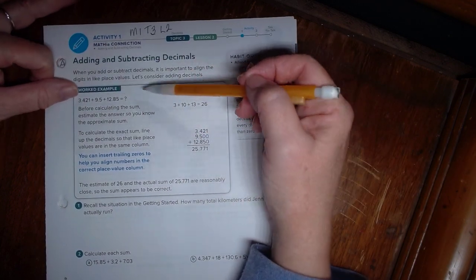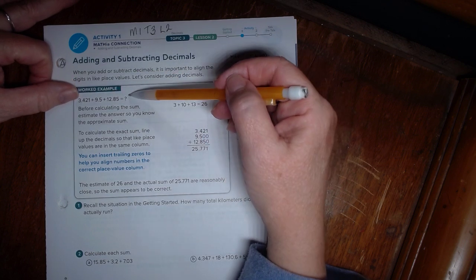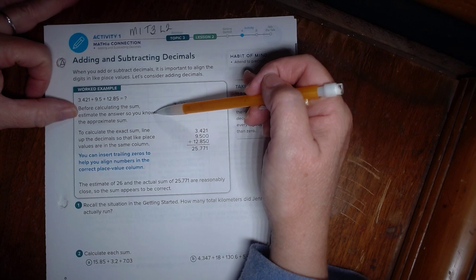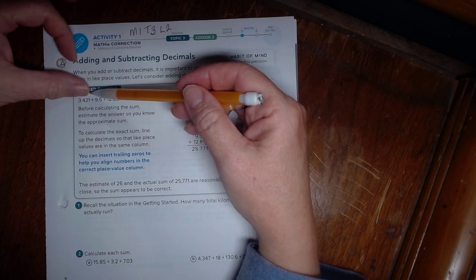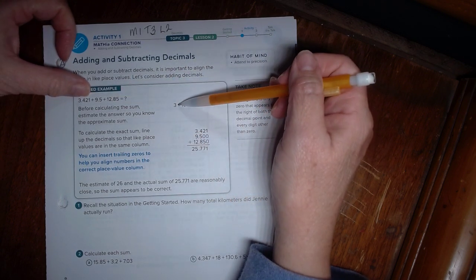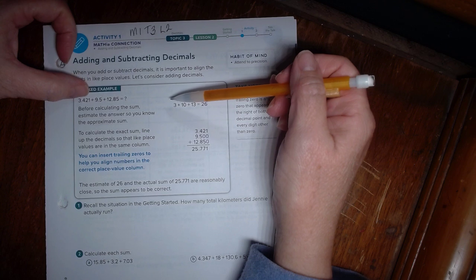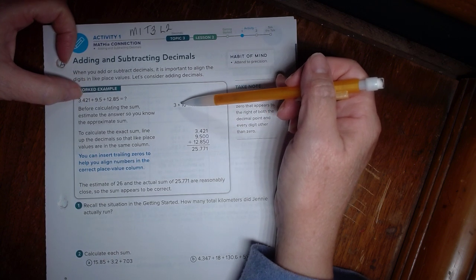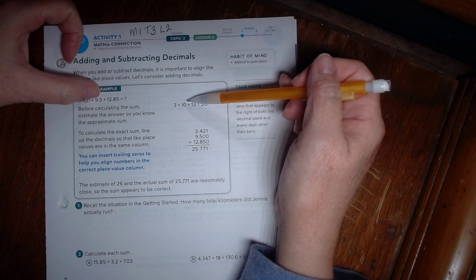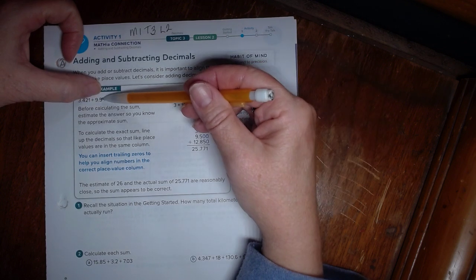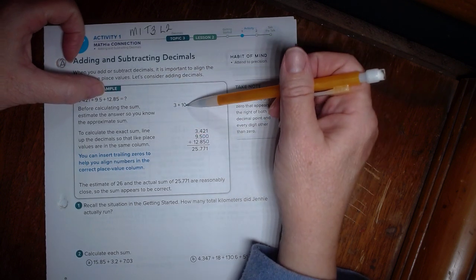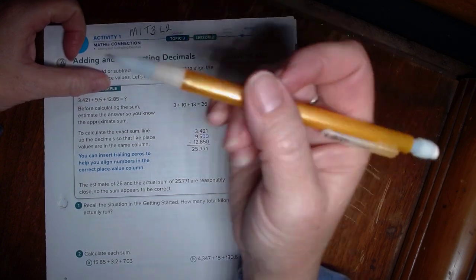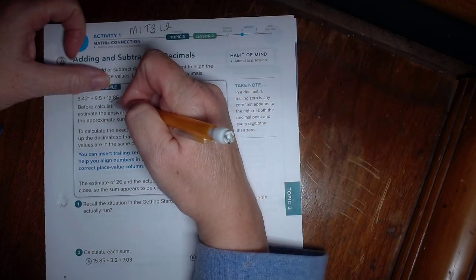Okay, so the worked example looks like we have some decimal numbers that we're adding together. It says before calculating the sum, estimate the answer so you know the approximate sum. So it looks like they estimated to the nearest whole number. So 3 and 421 thousandths. The 4 says to keep that a 3. 9 and 5/10. So the 5 says make that 9 a 10.